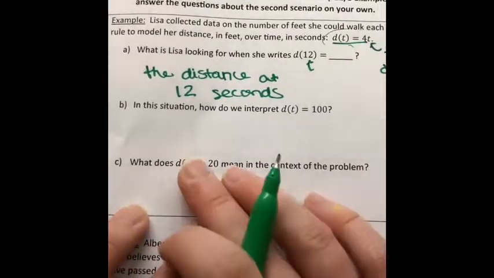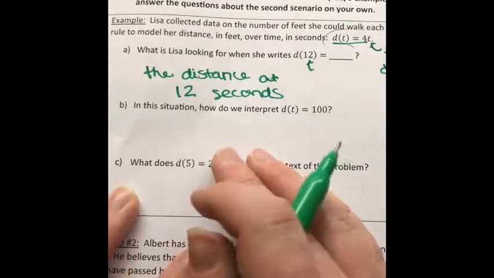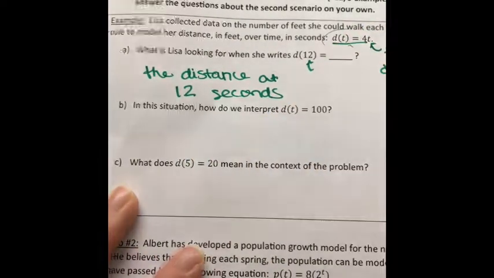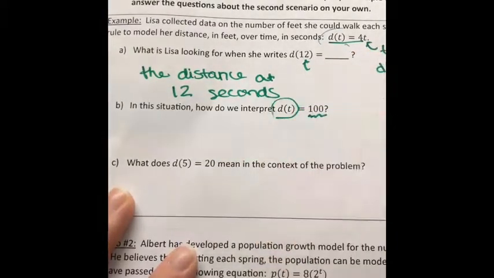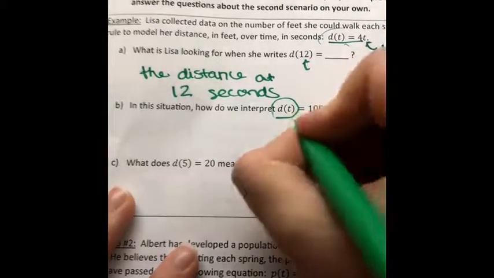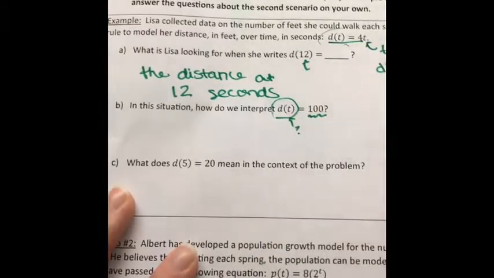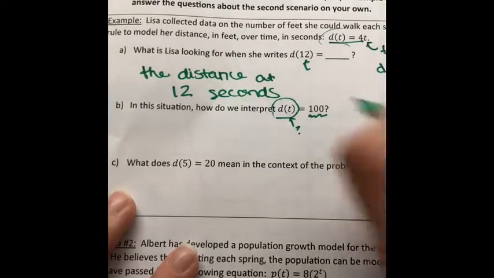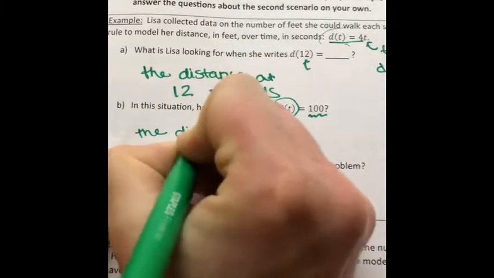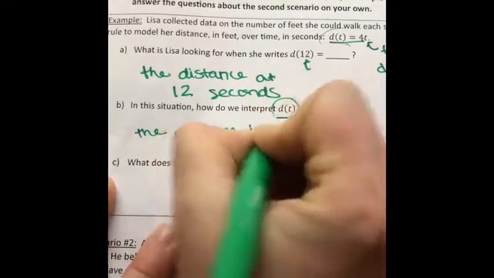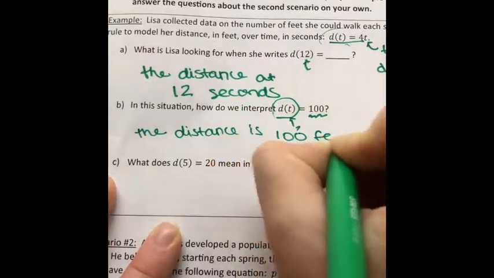Let's practice again with part B. In this situation, how do we interpret d of t equals 100? So this time, the number is outside of the function notation. We have no number inside the middle. We're not given a time, what we're given is a distance. So all this says is the distance is 100 feet.